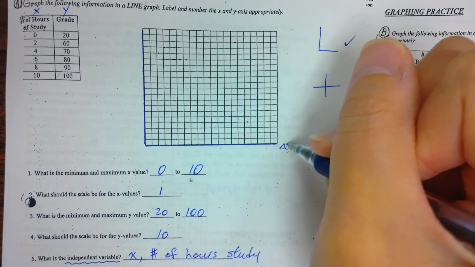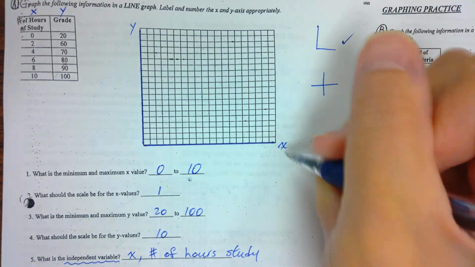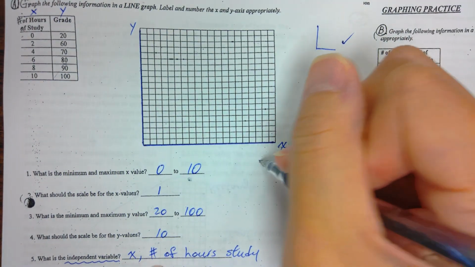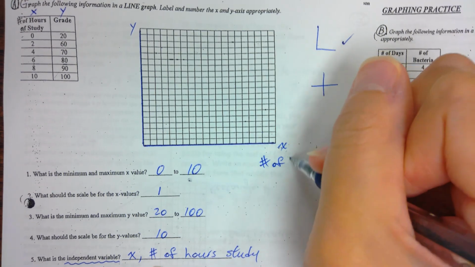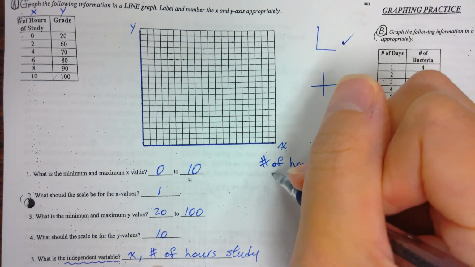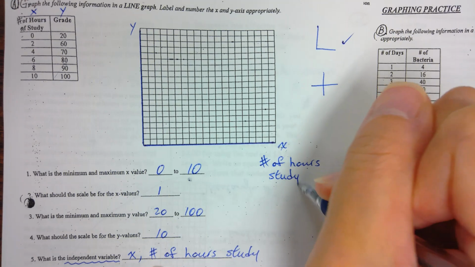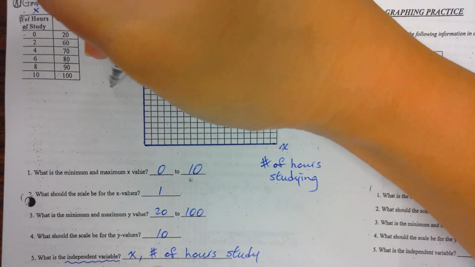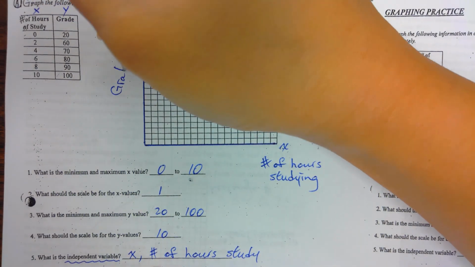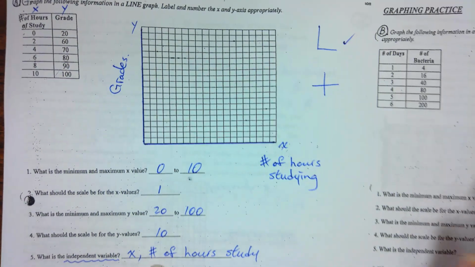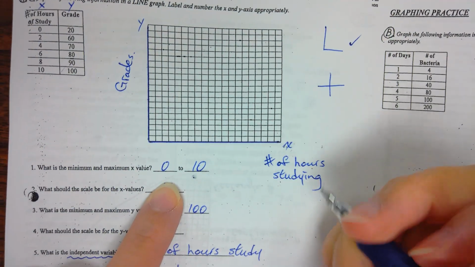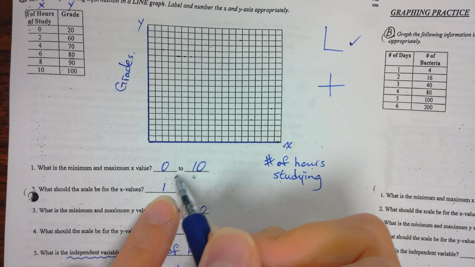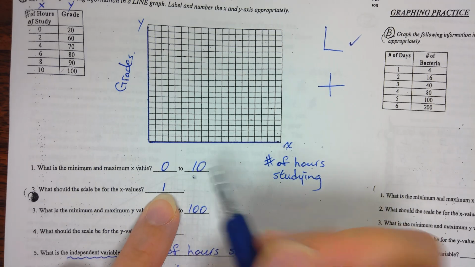So my x-axis, y-axis, this is number of hours studying. And this side would be my grades. Okay. For our x, we said we're gonna go up by 1 up to 10.